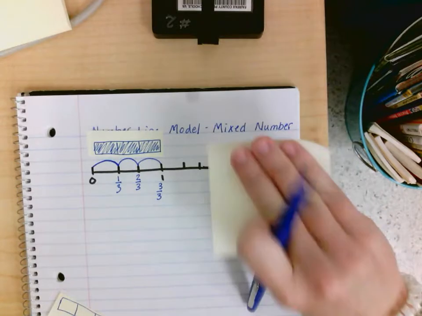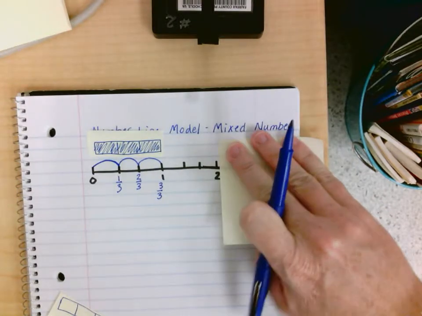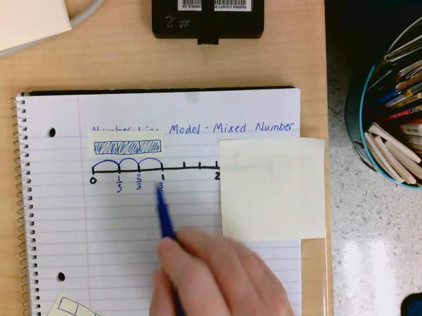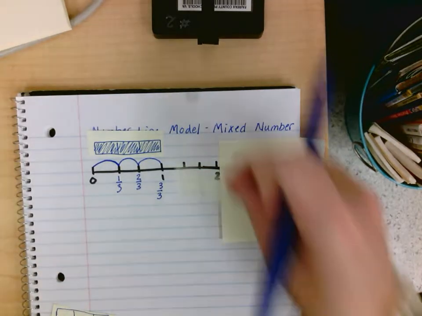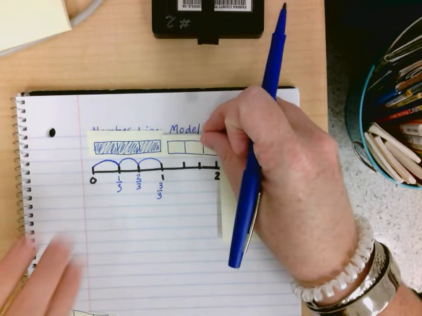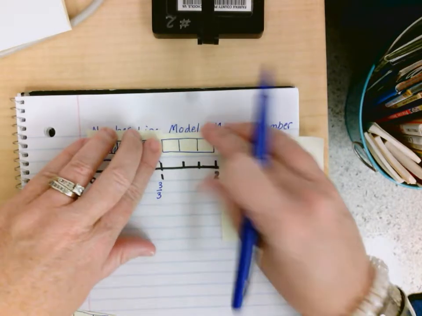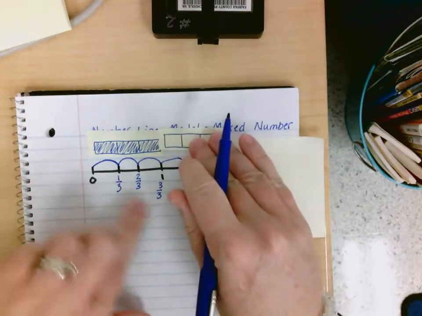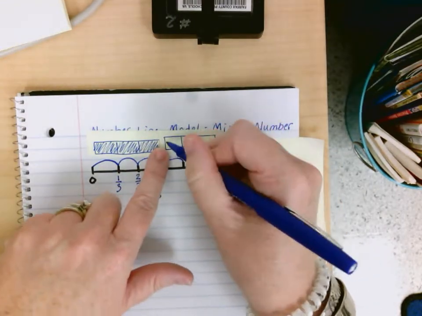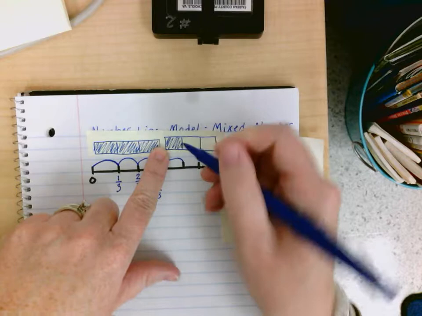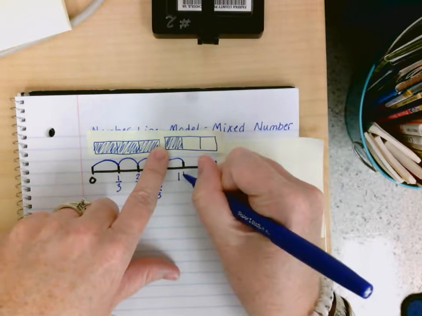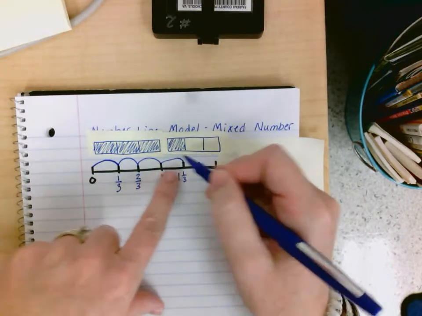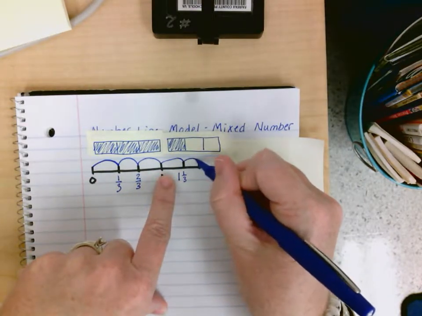Now I'm going to look at the next part between 1 and 2. So I have one whole here. And again, I'm going to use the area model to help me. So I'm going to do this jump here. And now I have 1 and 1/3. So that's 1 and 1/3. Okay, one whole, 1/3.